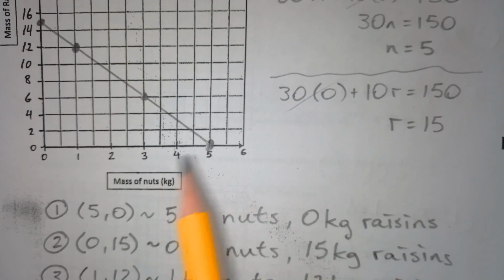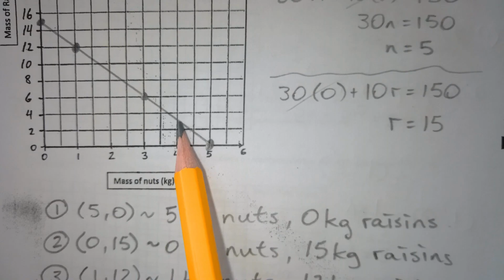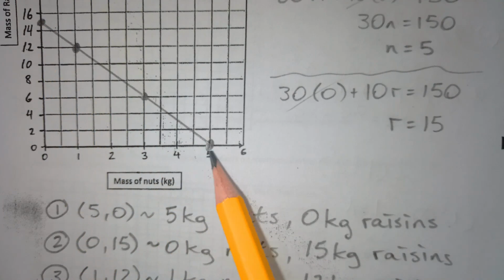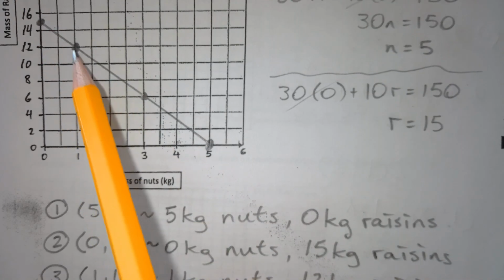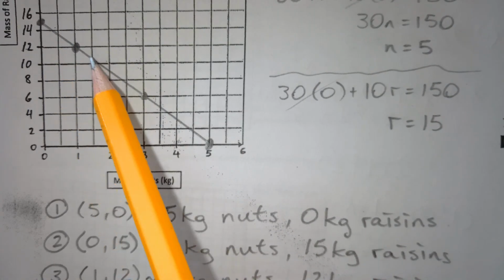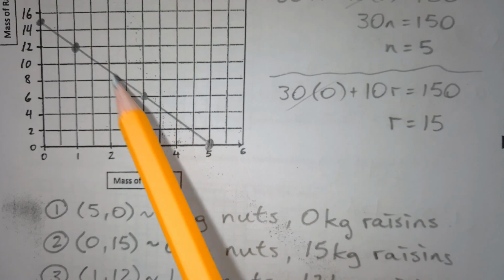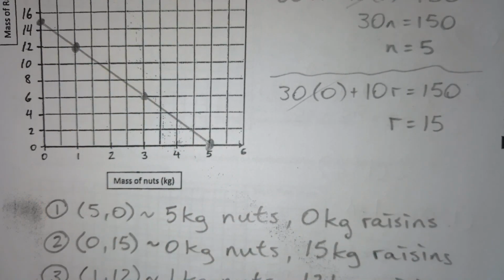I could have like 4.2 kilograms of nuts and 2.8 kilograms of raisins. So yes, all these values right here, it doesn't have to be these ones. These are just the easier ones to point out. But you can have any combinations. If I ask, you could give me 10 different combinations.